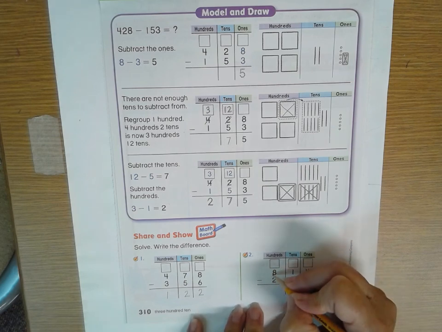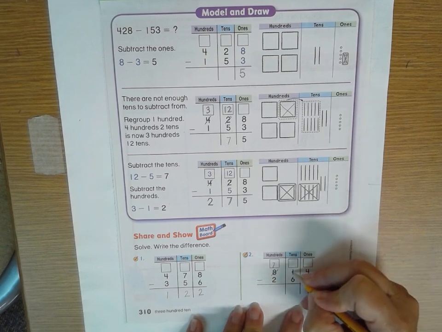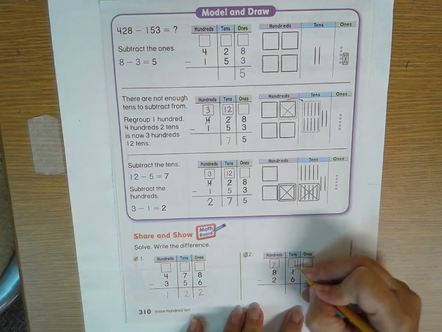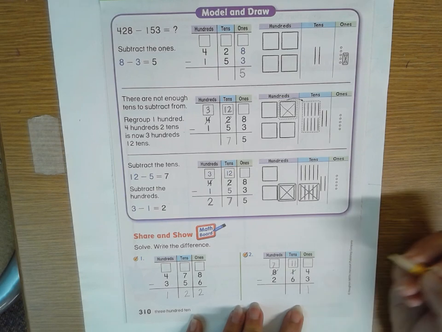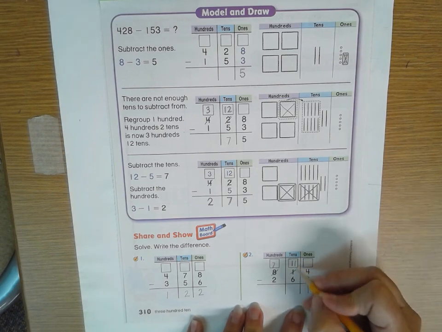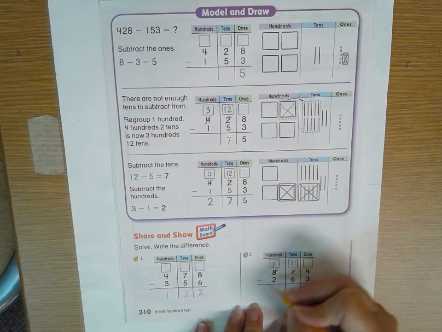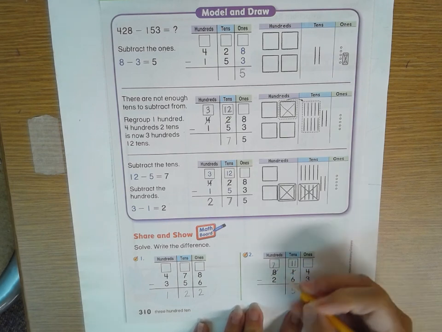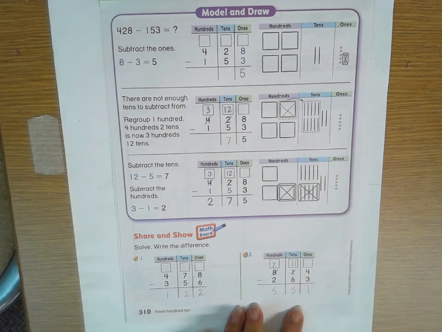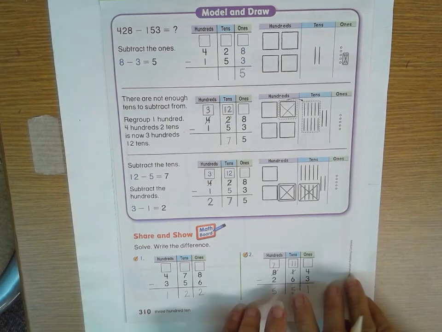So instead of 8 hundreds, we have 7. And instead of 1 ten, now we have 11 tens. 11 minus 6 is 5. And 7 minus 2 is 5. And the answer is 550. We're going to go to the next page.